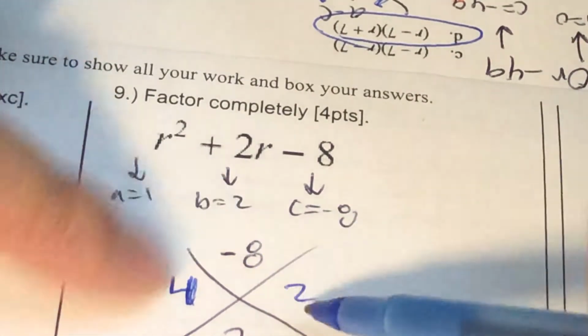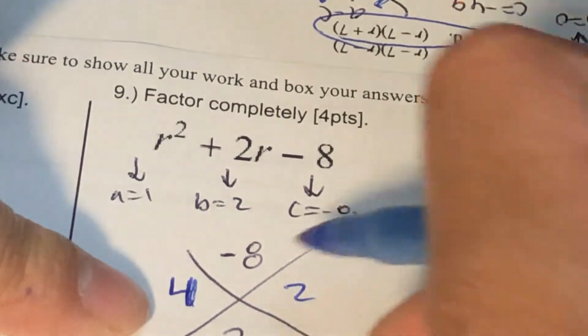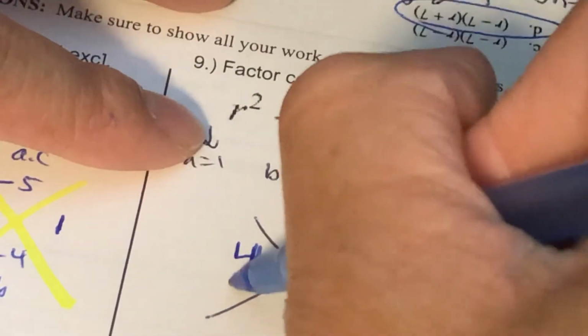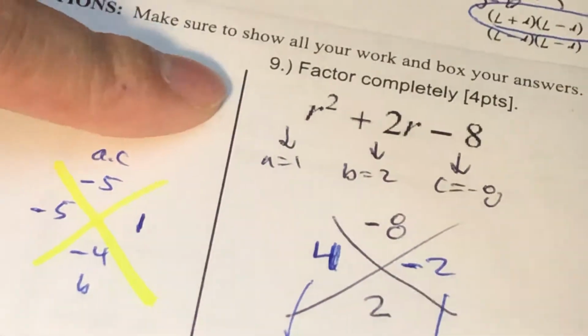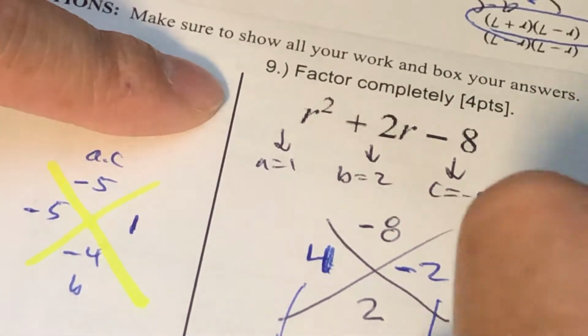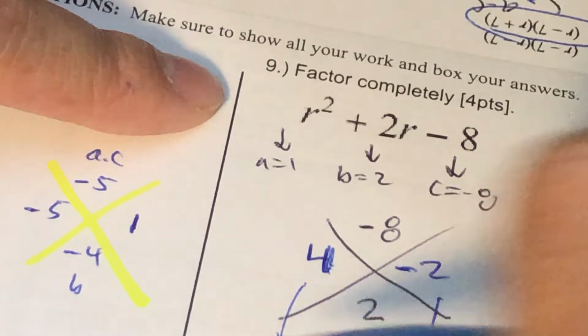They have to multiply to be a negative number, so one of these has to be a negative. This will be a -2. 4 plus -2 gives me 2. And then because your A value is equal to 1, you're using the shortcut. You can use the original letters. R, 4 here is positive, and there is negative, so this is my answer.